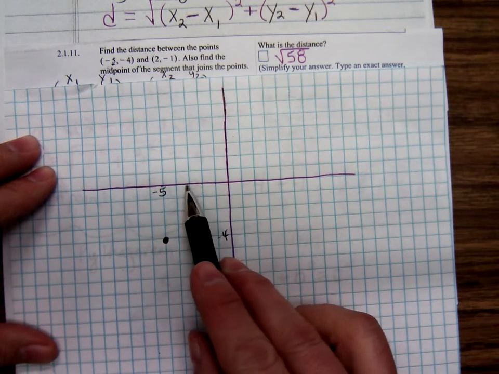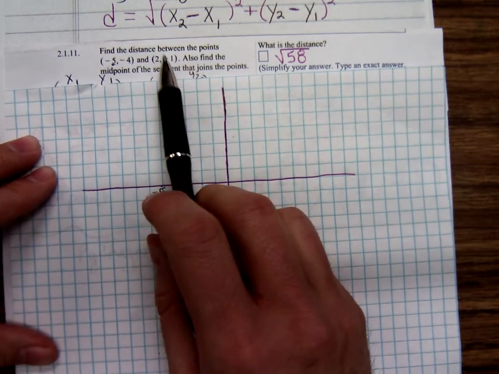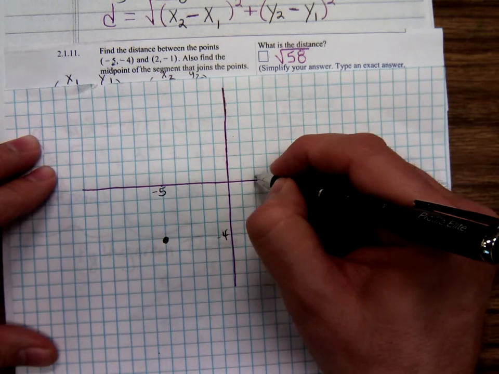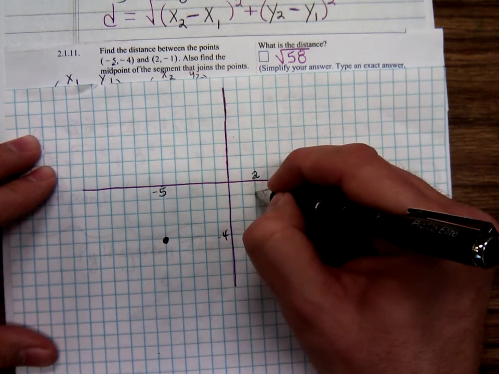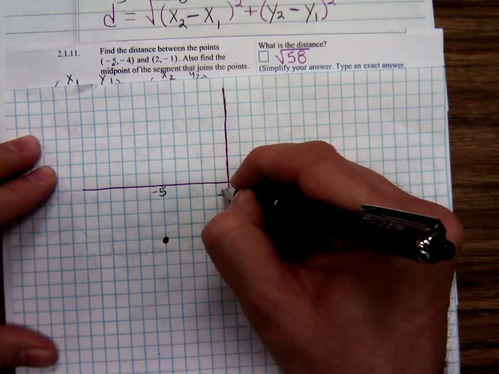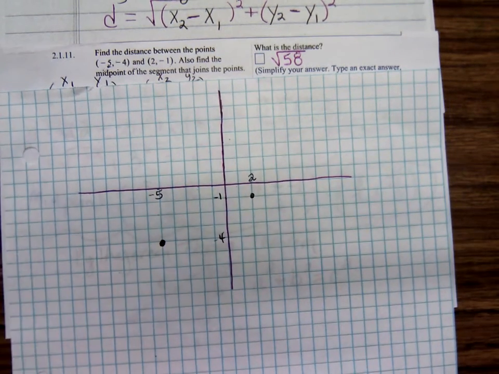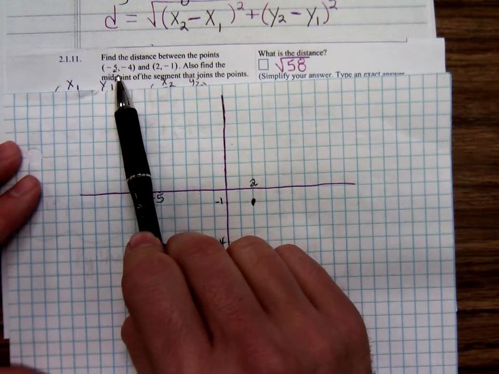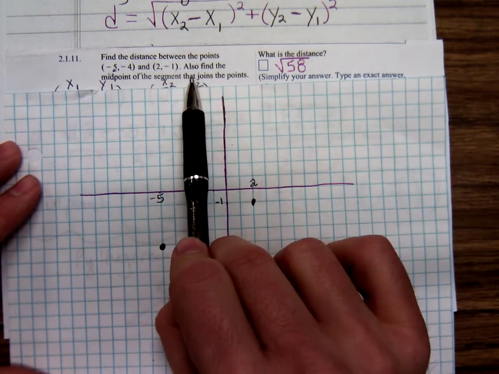Now let's plot the point right 2, down 1. There's 2, down 1. So I've plotted the 2 points, left 5, down 4, right 2, down 1.